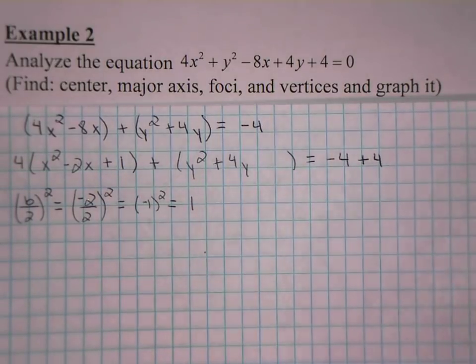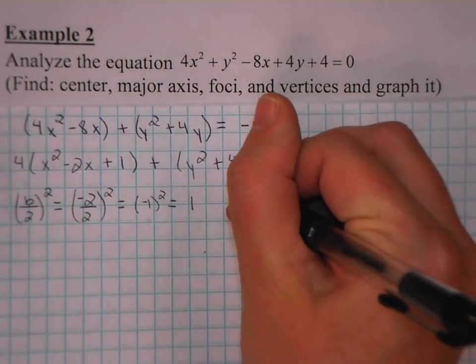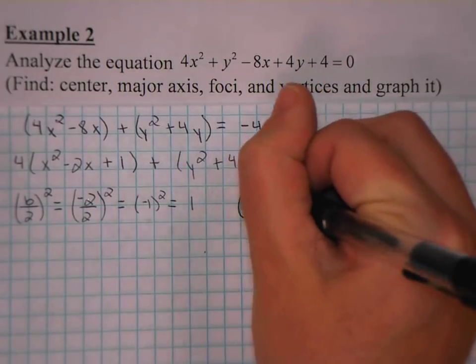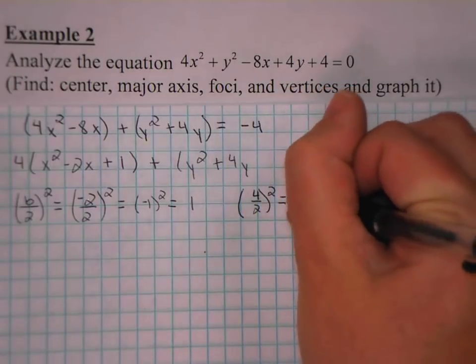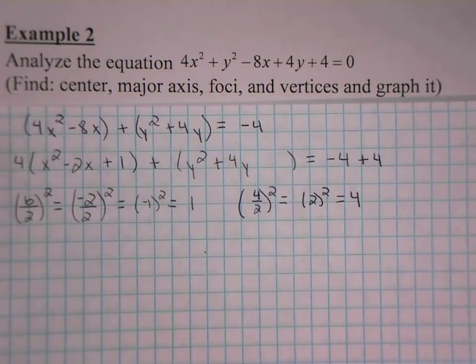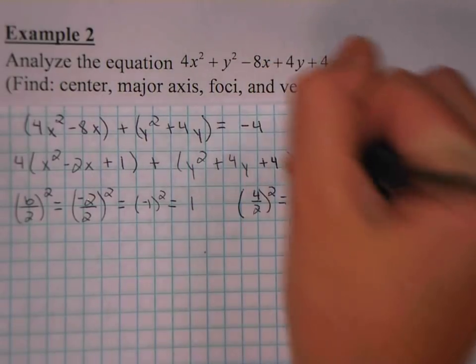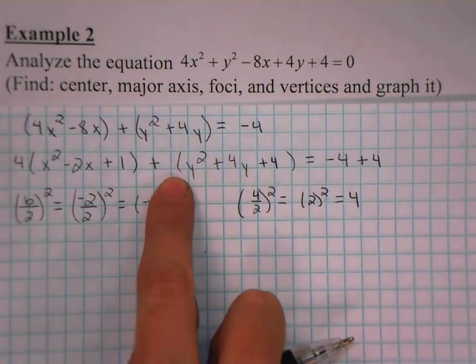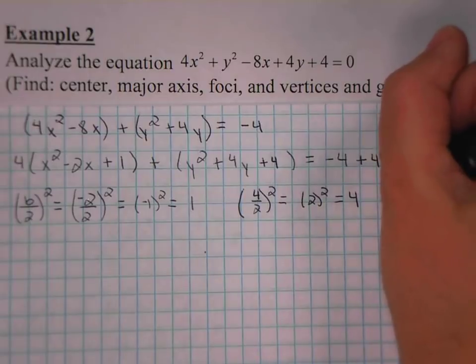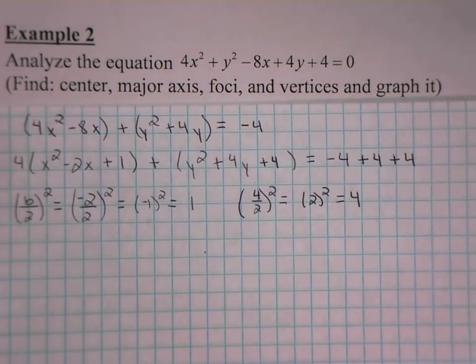Now to complete the square for the y's, I would do the same thing, b over 2 squared. In this case, it would be 4 divided by 2 squared, giving me 2 squared, or just 4. So I add that inside here. Notice for the y's, there's not a coefficient out in front of the parenthesis, so I don't need to multiply it. If I do, it's just like multiplying by 1, and then I add a 4 to the right side.